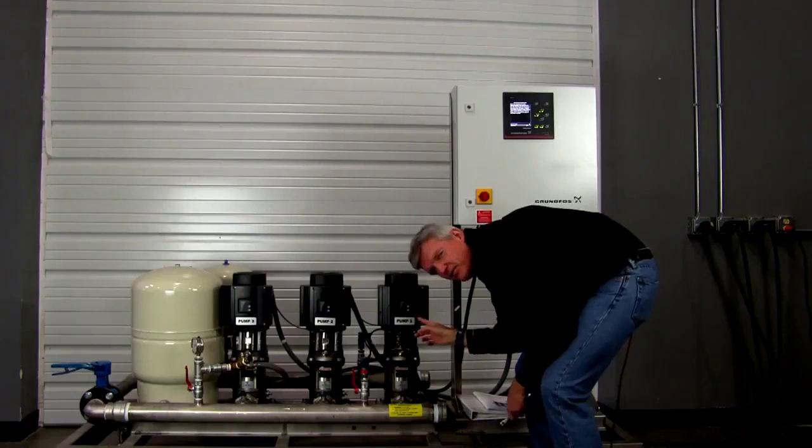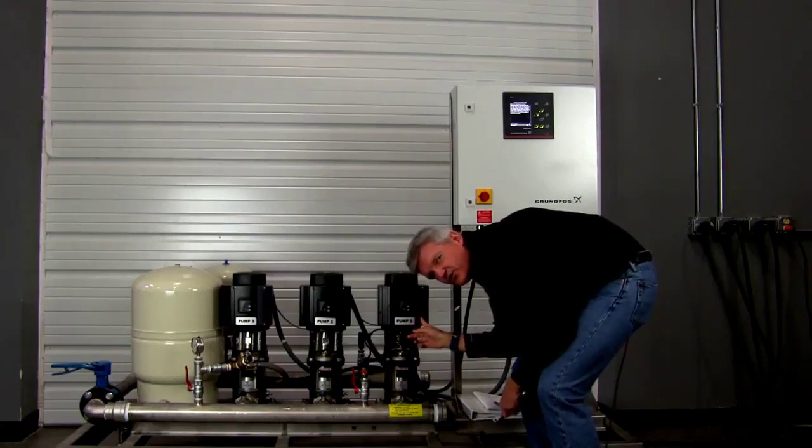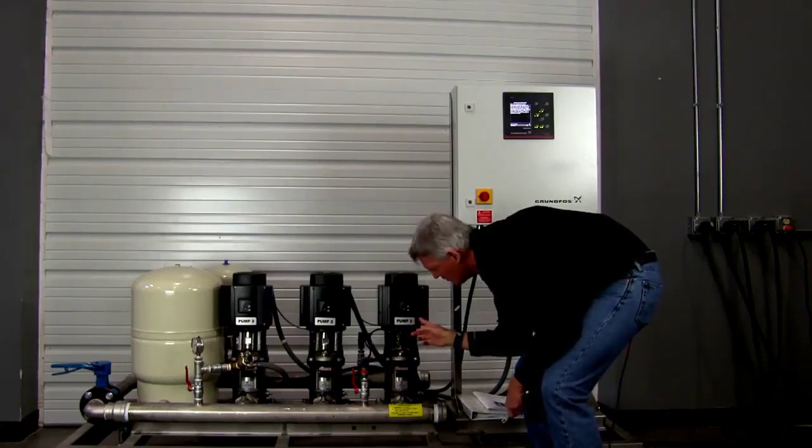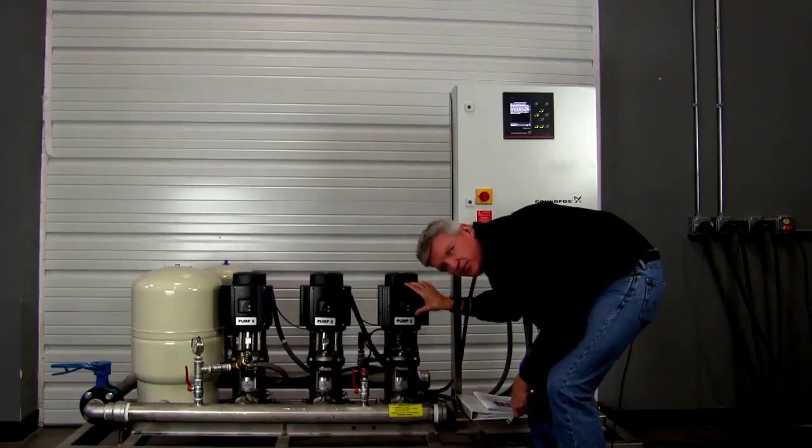For systems with MLE motors, we fix the rotation with the software, so you will not have to check rotation when there's an integral drive on the pumps. Rotation is more important for systems that have drives in the control enclosure or for systems that have fixed speed pumps.